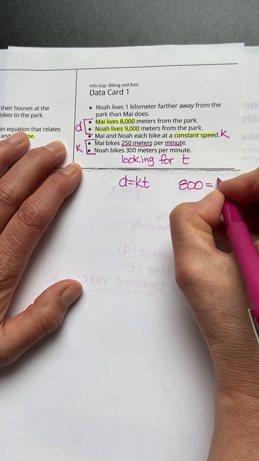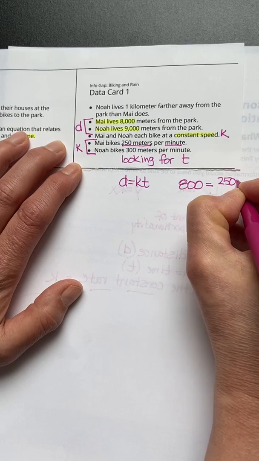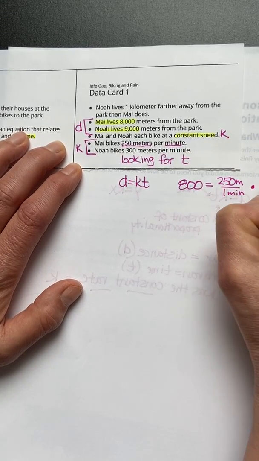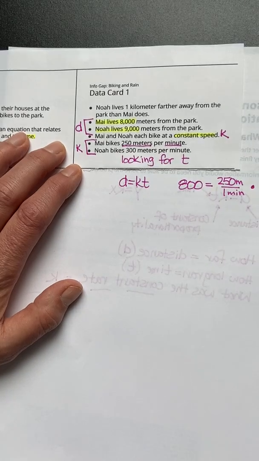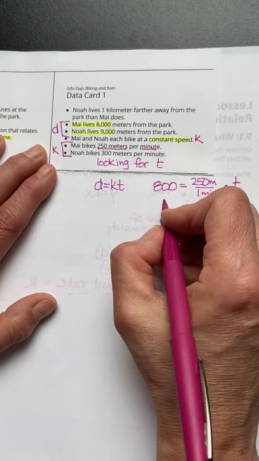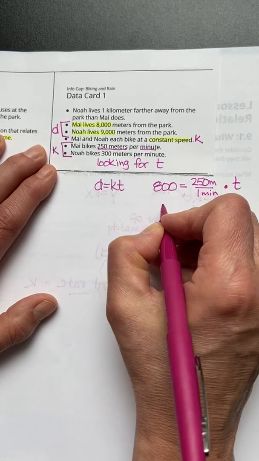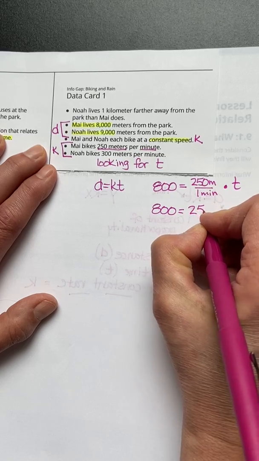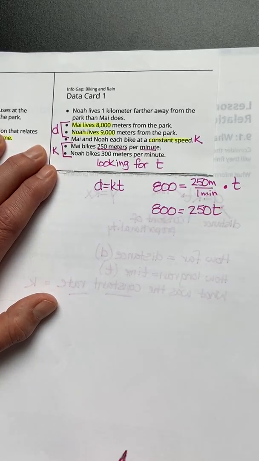She biked at 250 meters per 1 minute times, we don't know how long it took her, okay? So if I need to figure hers out, I'm just going to get rid of my units. 8,000 equals 250 times t, okay? Now I'd solve that equation.